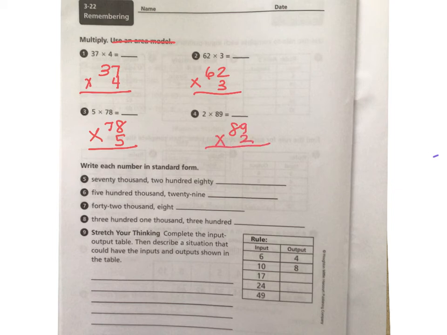Okay, so I go 4 times 7. Do that first. What is 4 times 7? 28. Carry my 2. Put my 8 down here, and then I finish up my last step. Don't forget to add your 2 up there, right? If you have a number up there, you have to add it. So I'll go 4 times 3 plus 2. So we'll finish that up.